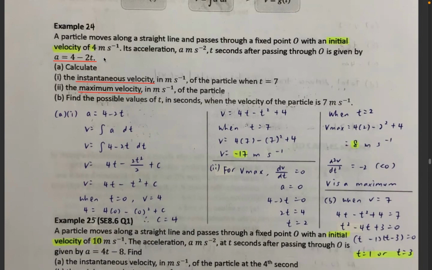So we are given an acceleration function and the question asks us about velocity. From acceleration, if we want to find velocity, we have to do integration. Integrate A dt. And A for this question is 4 minus 2t, so I substitute here. So V equals the integral of 4 minus 2t dt.